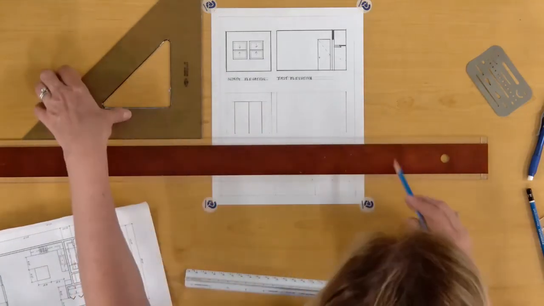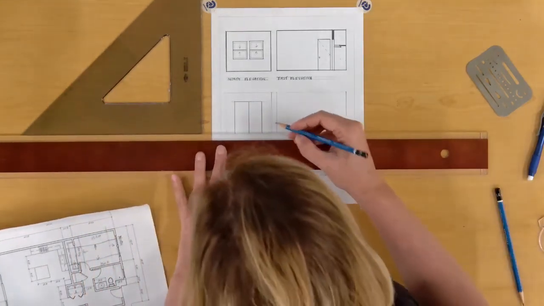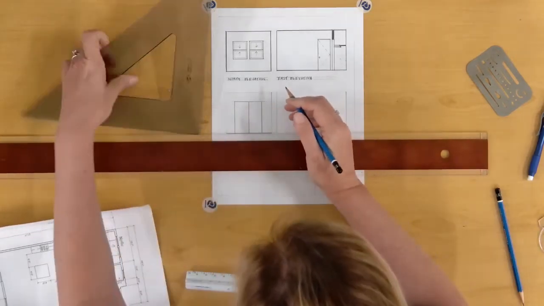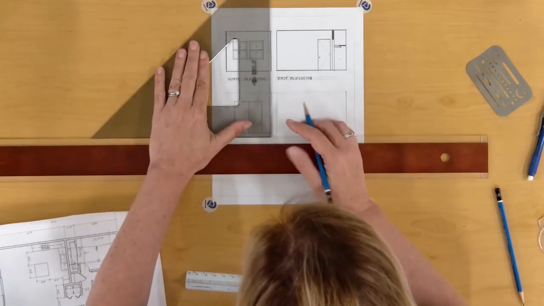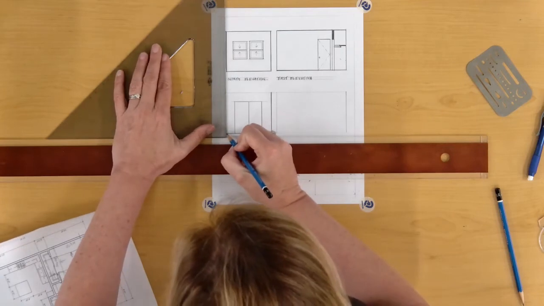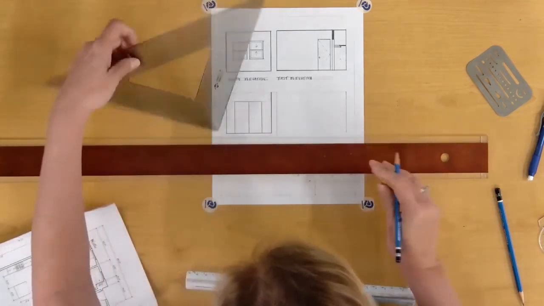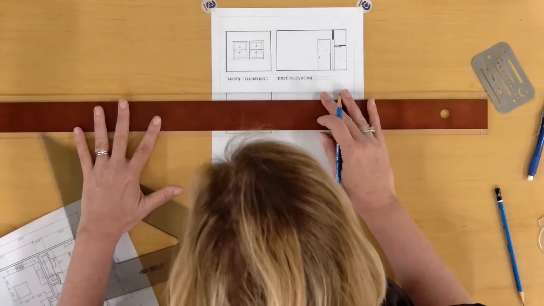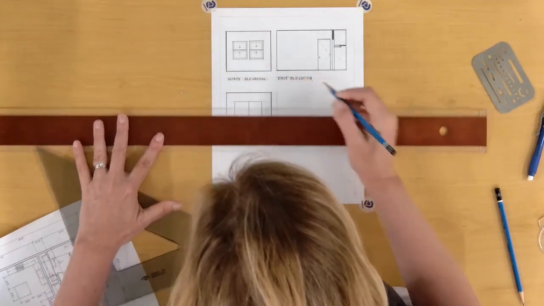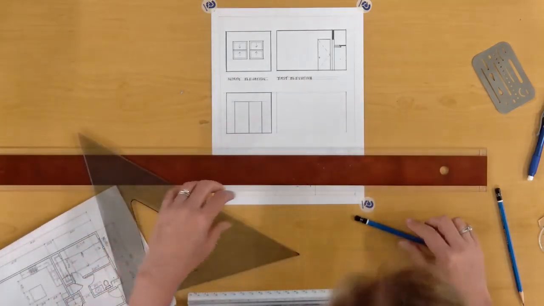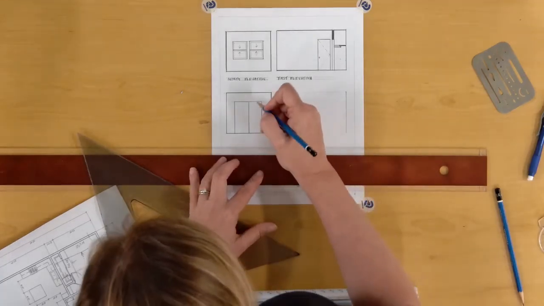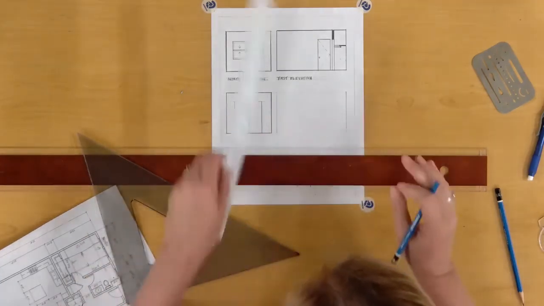So now that I've refined these, I'm going to darken in my floor. My wall. My wall. And my ceiling. And I have an elevation. Now these probably will have handles.